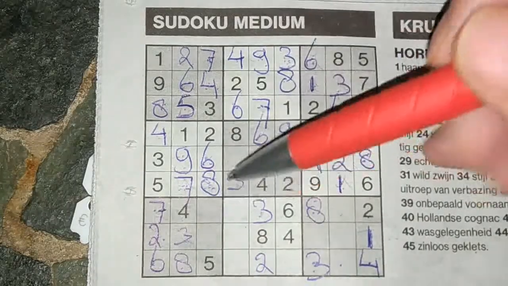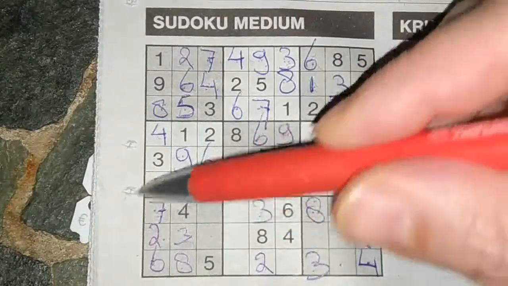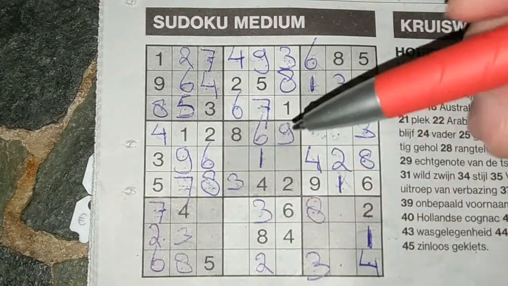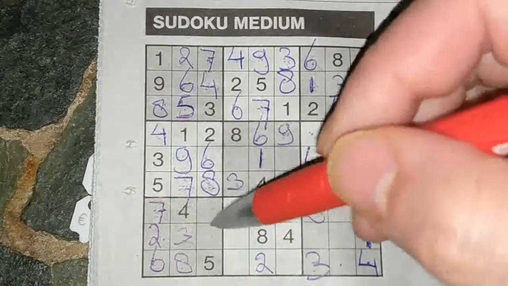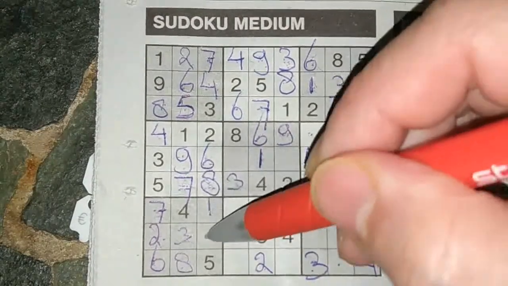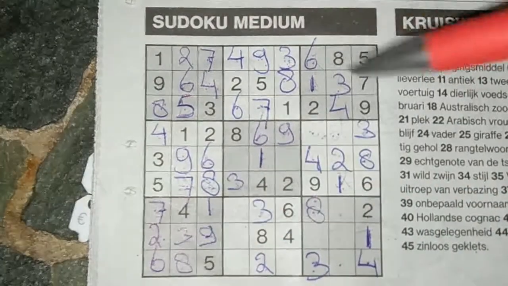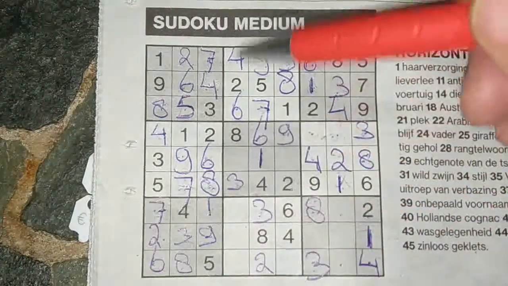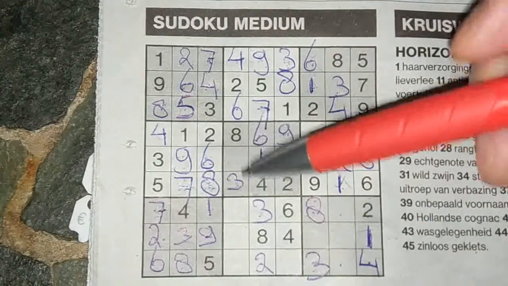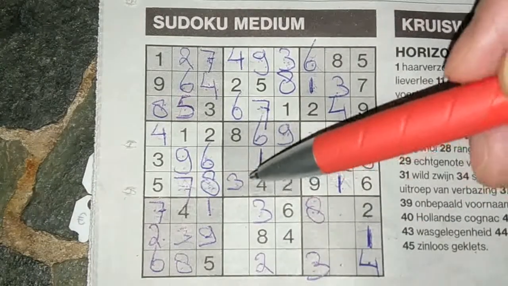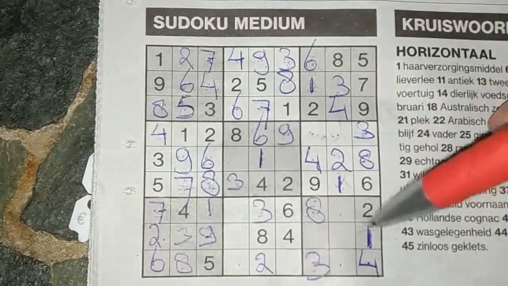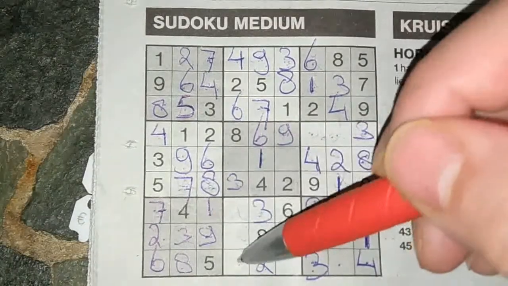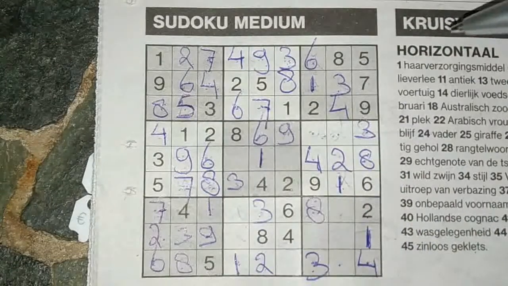I can see 2 digits left for this big square for the numbers 1 and 9. We have a 1 there, so no 1 here. 1 should be here, and the 9 goes there. 1 in this column, 1 in that column. So in this column, the only 3 places for a 1 are here, here, and there. We have a 1 here, no 1 there. I see here a 1, no 1 there. Only place for the 1 should be here.